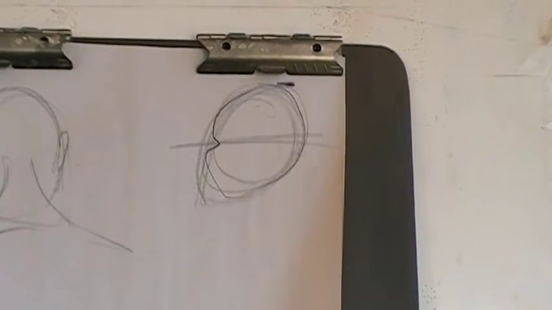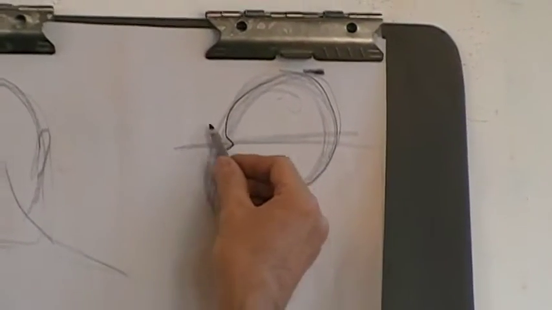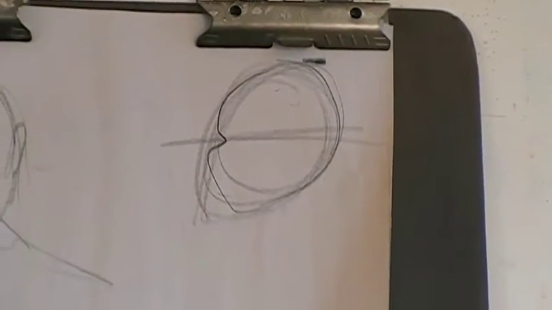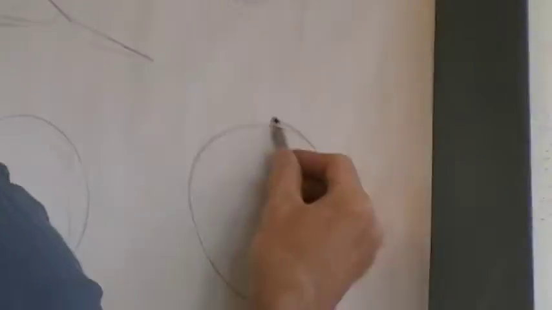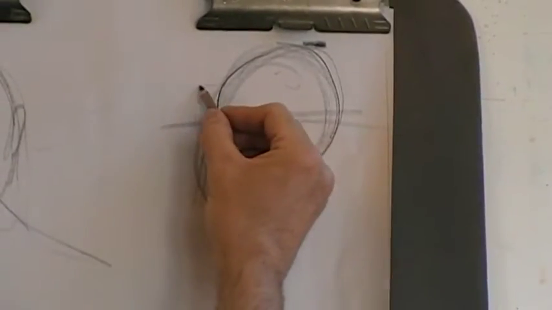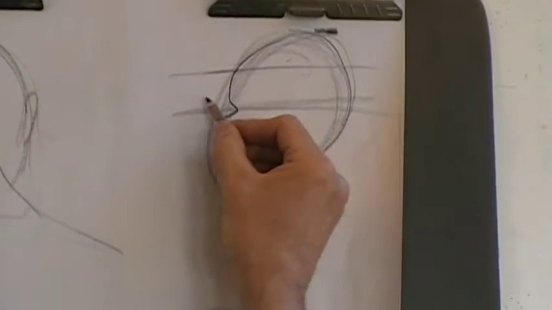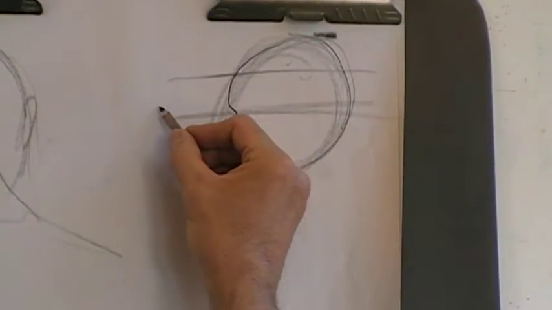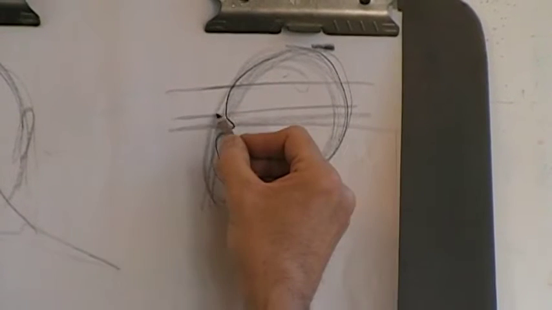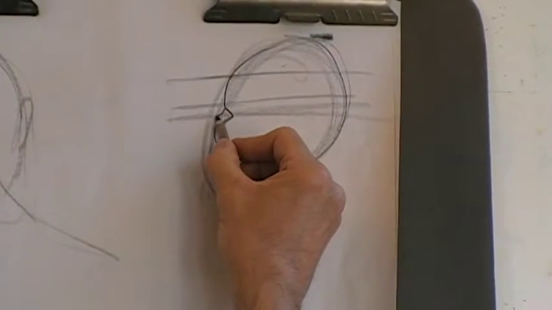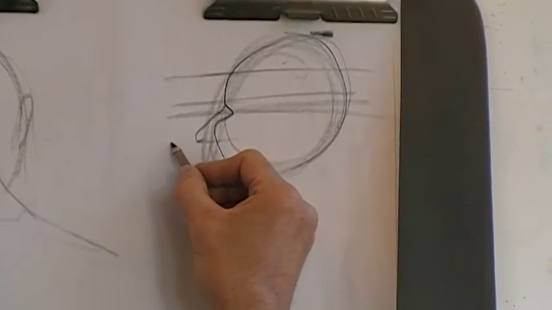Now, from that point on, what I'm going to show you for a front view and a 3/4 view is that I now apply the law of thirds. For the law of thirds, I start at the forehead, the hairline, and from the hairline to the brow ridge is a third. From the brow ridge to the bottom of the nose is a third.